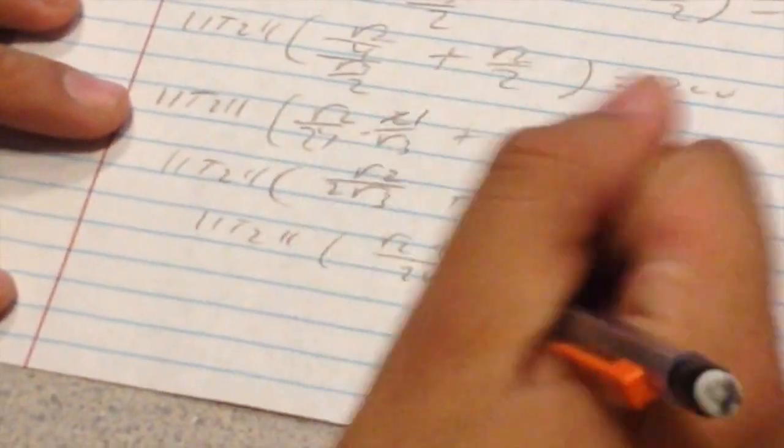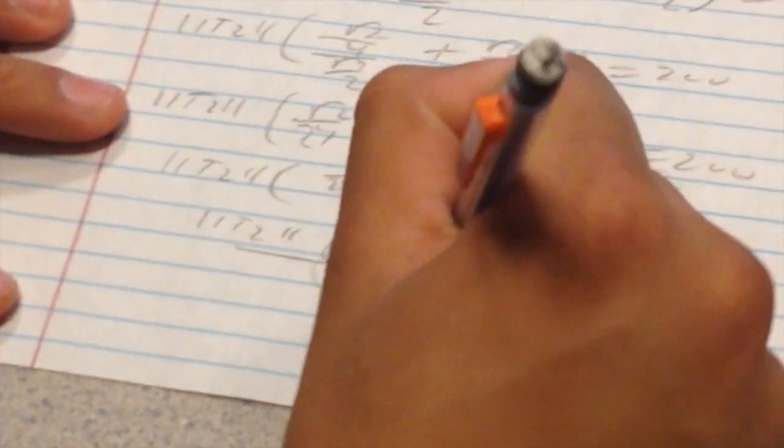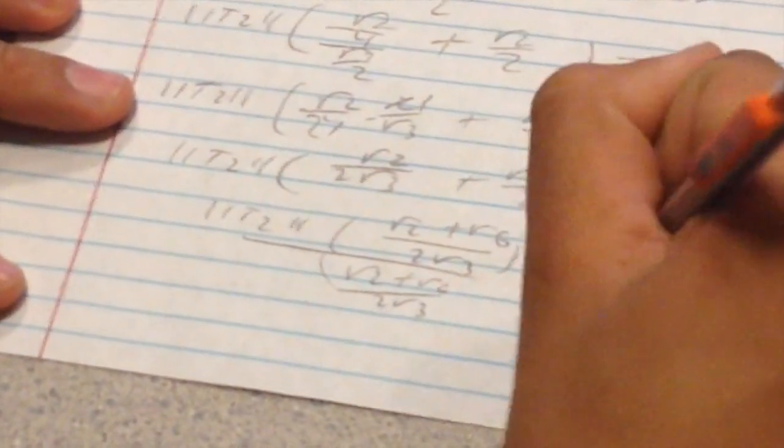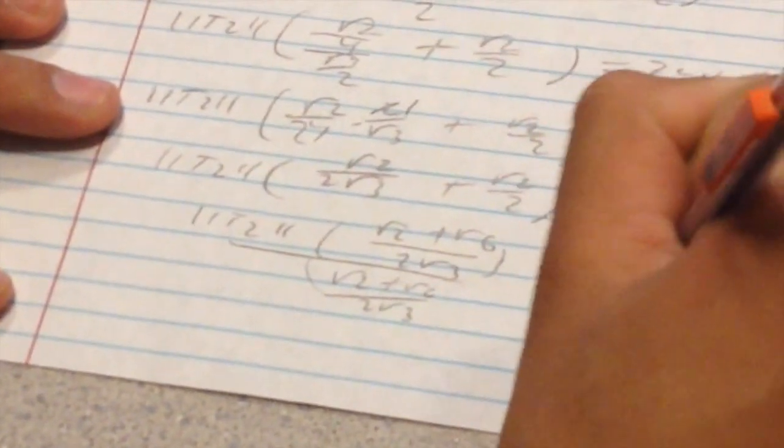Okay, so now to solve for t2, we take all this and divide it by 200. Rad 2 plus rad 6 over 2 rad 3. So now t2 is equal to 400 rad 3 over rad 2 plus rad 6. And this is the answer for our T2. Okay, since we have T2, we can now solve for T1.